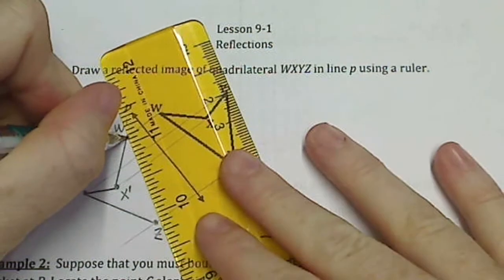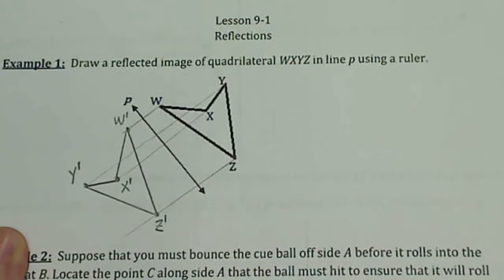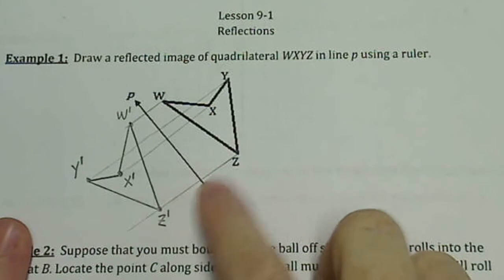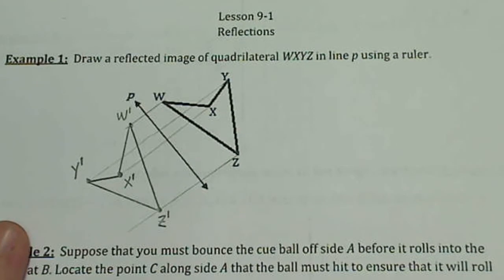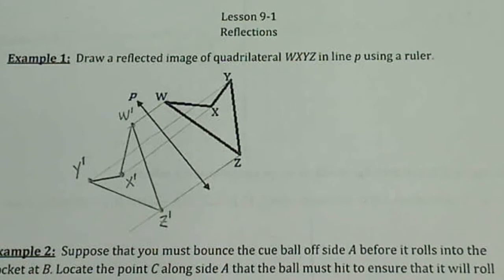And what you have is a perfect image that is the exact same as what was drawn, reflected across the line. It is equidistant from my line. Think of this as a mirror, okay? So you will need to use your ruler and use precision, okay?